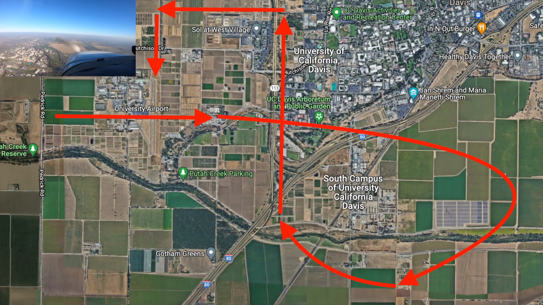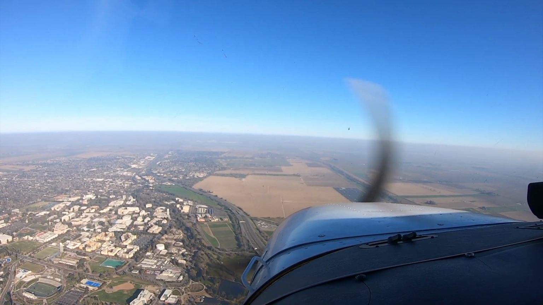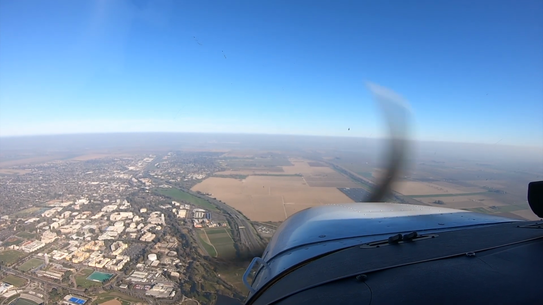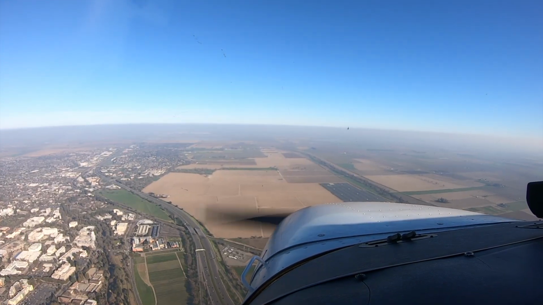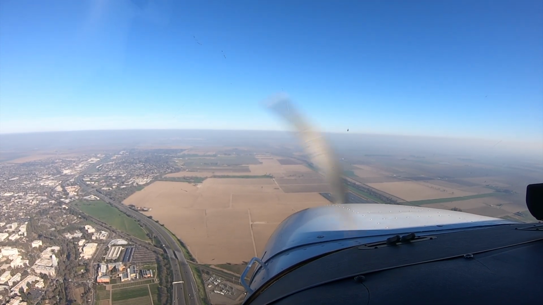Coming from the southwest, our approach to Davis Airport takes us on a right teardrop to left traffic on runway 17. This provides some spectacular views of Davis's campus as we descend into the traffic pattern. So hold on, why so complicated? Why not fly straight into the runway and land straight ahead?